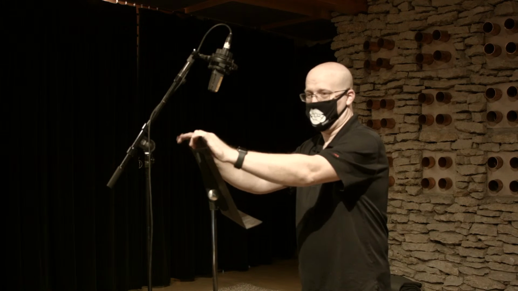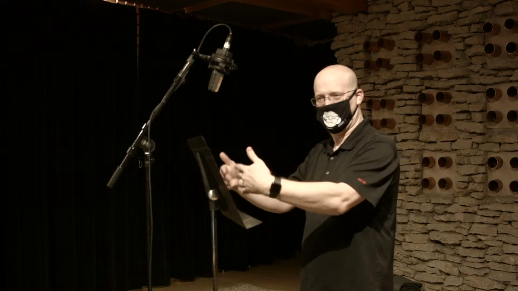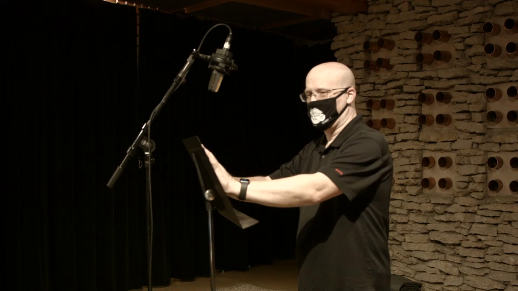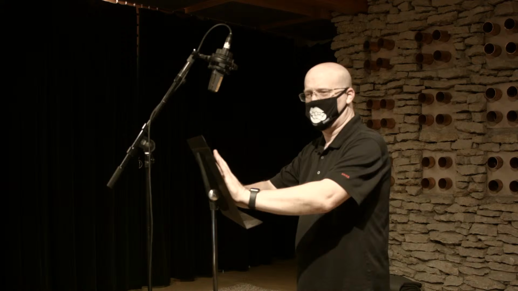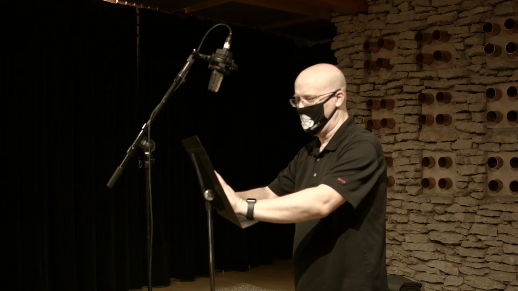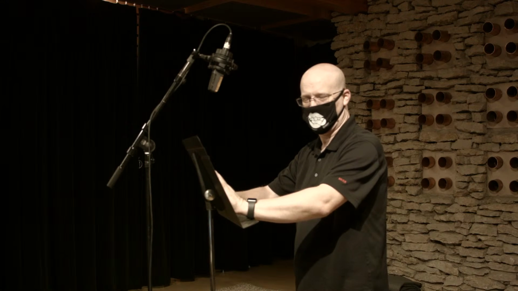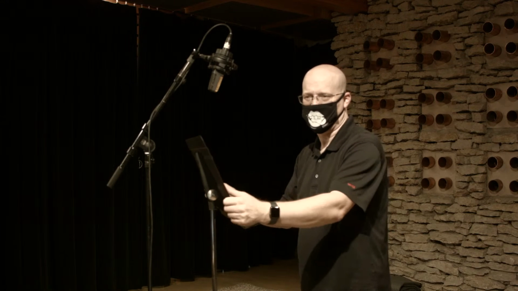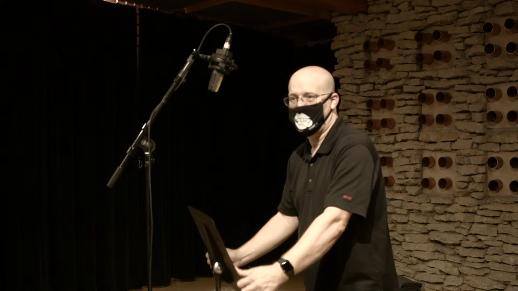Also, if we're doing video, the video is facing this way, not on there. And if you put things against a music stand, it muffles it. I'm putting my hands on it and it's not resonating anymore. So if you just put something on it, it usually stops doing that. Okay, so let's talk a little bit about how we do this in Pro Tools.